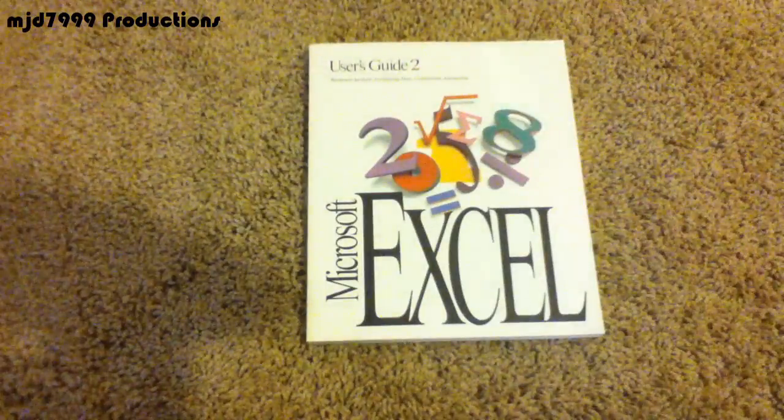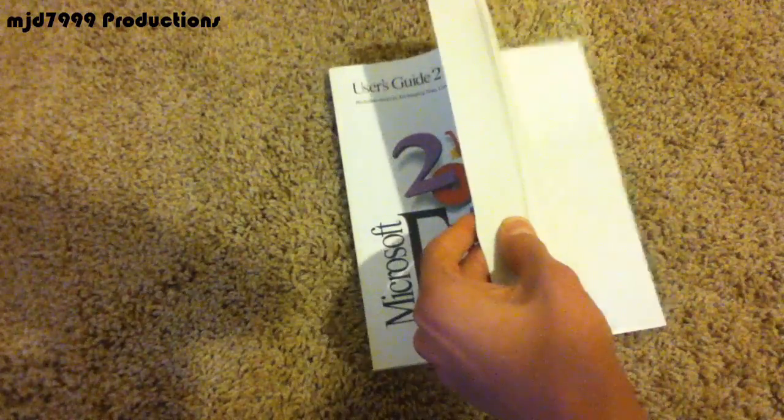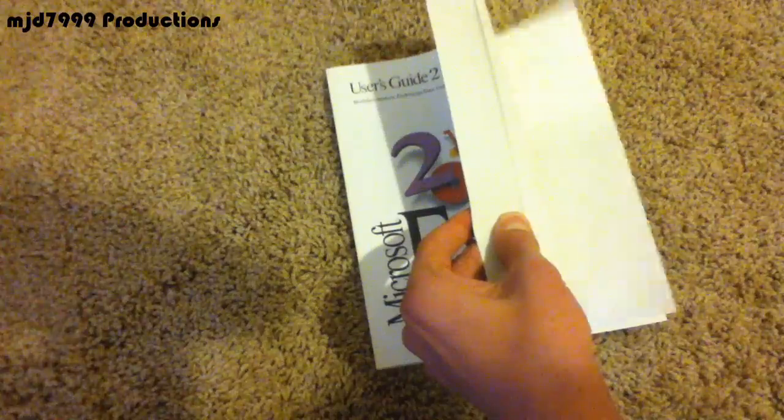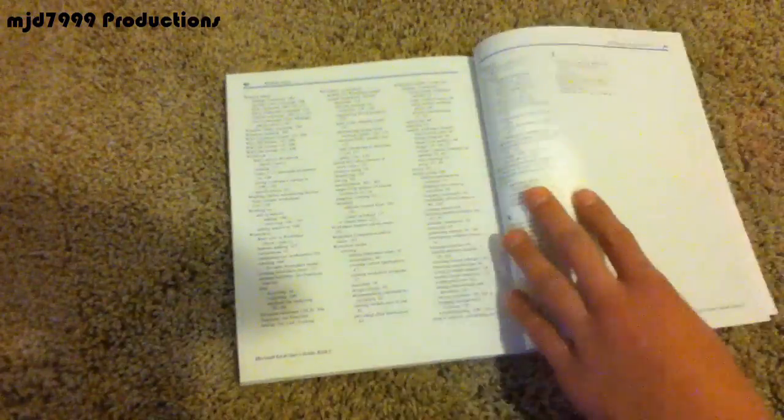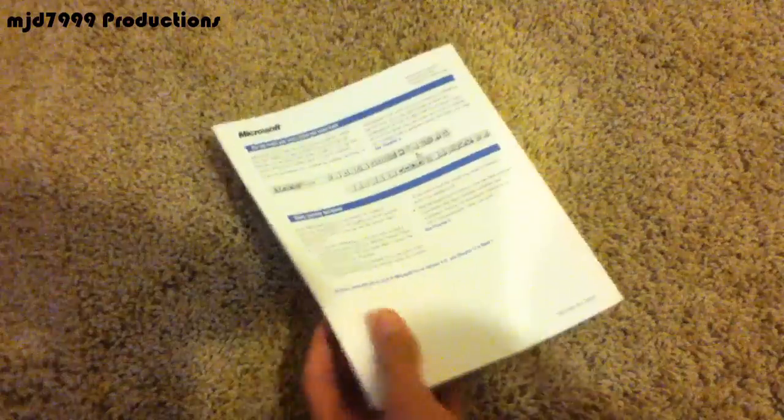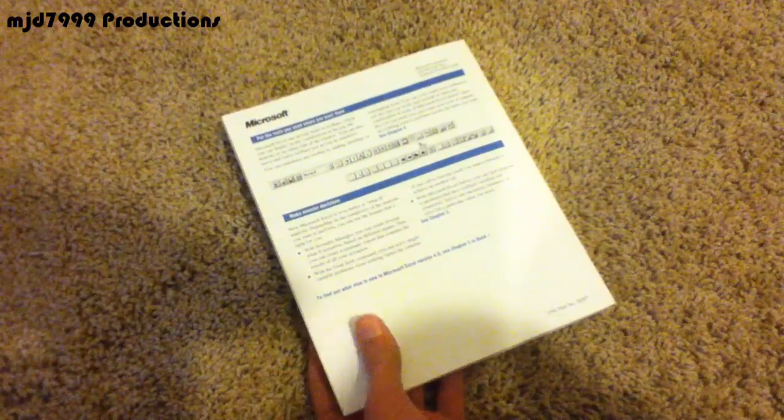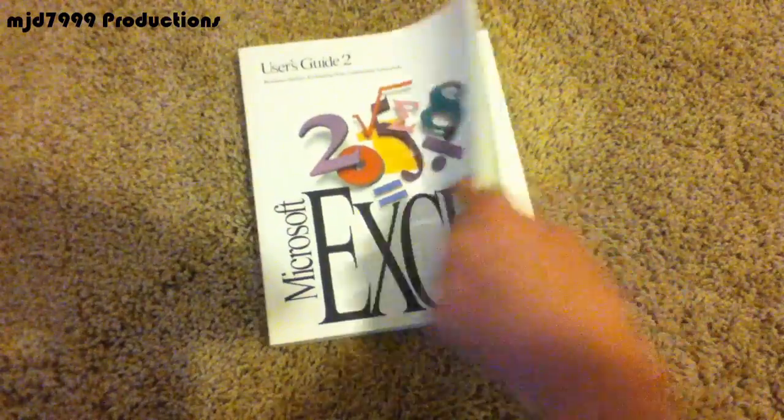So, this is all in User's Guide 2, and again, I'm not going to actually read it to you, but it is exactly 353 pages, so that's a lot too. And yes, they all have the references included as well.